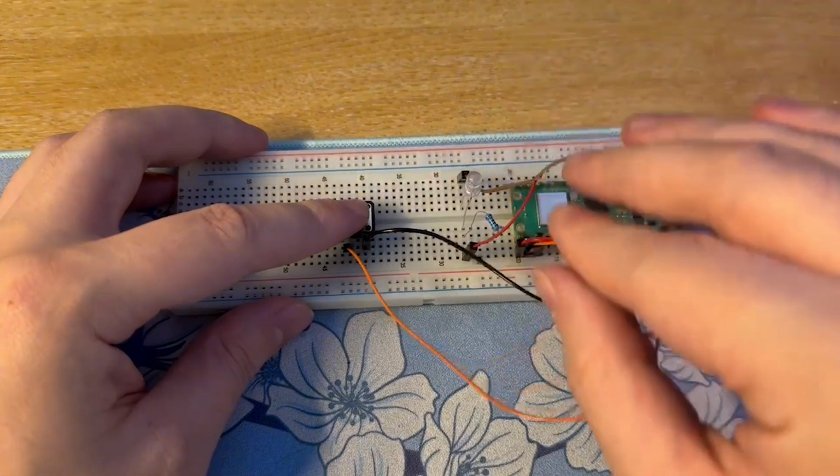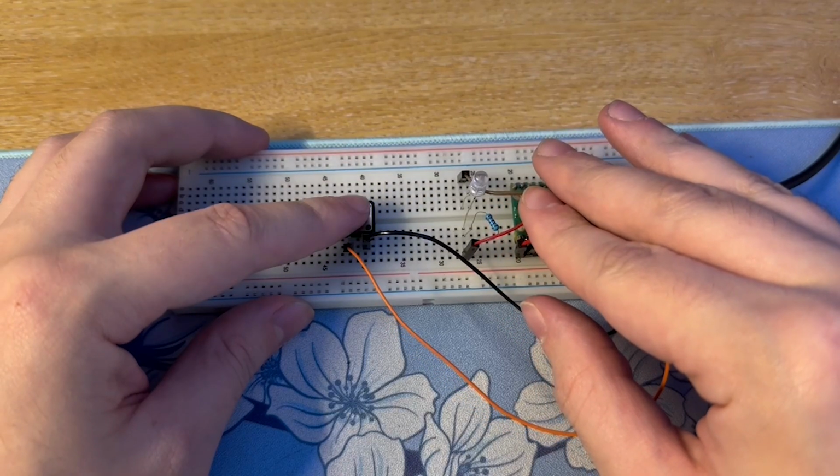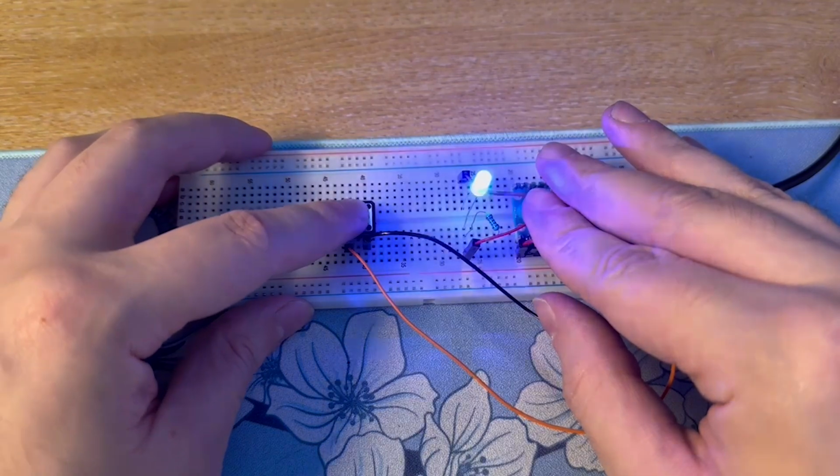So that now we're normally at logic state 1, but when I press this button, the LED will turn on with logic state 0. Just like that.